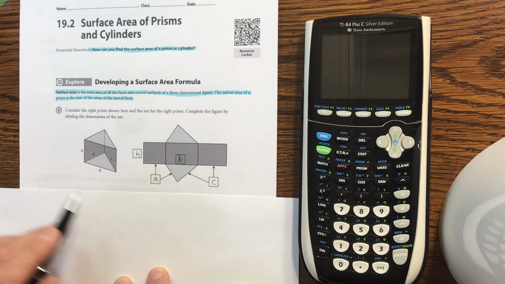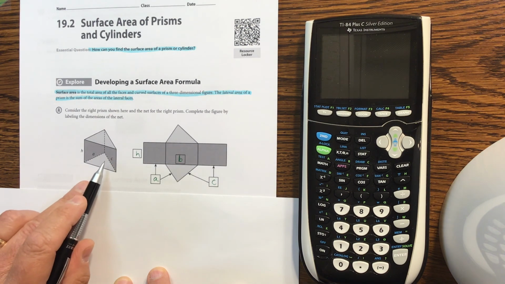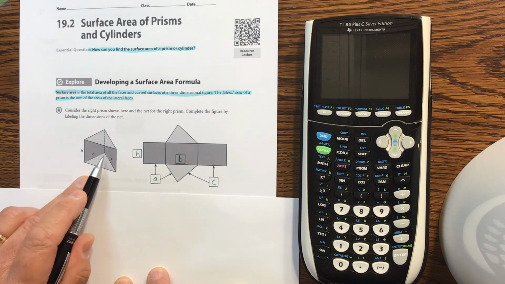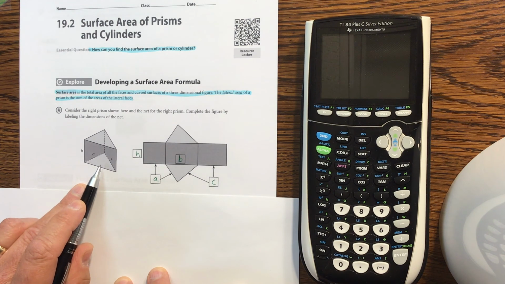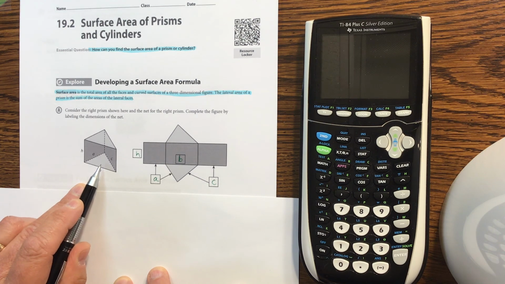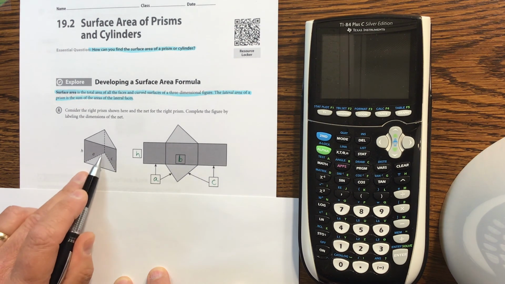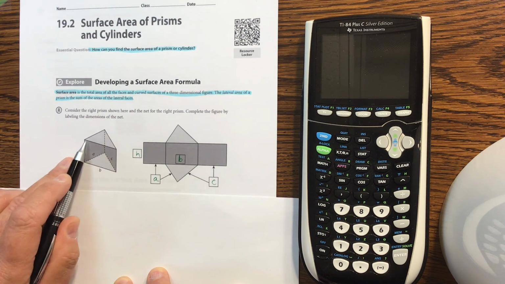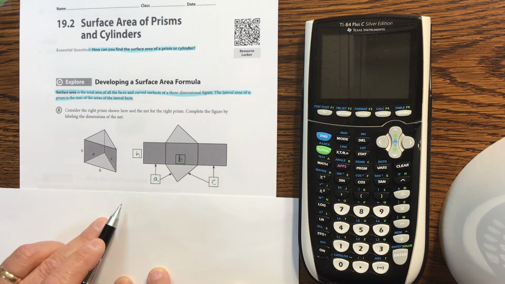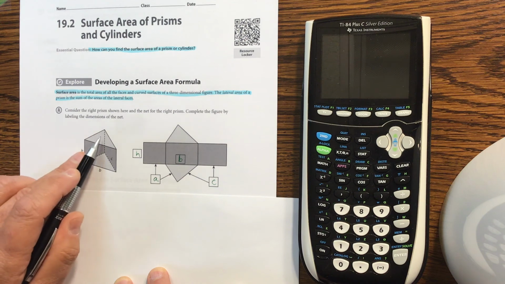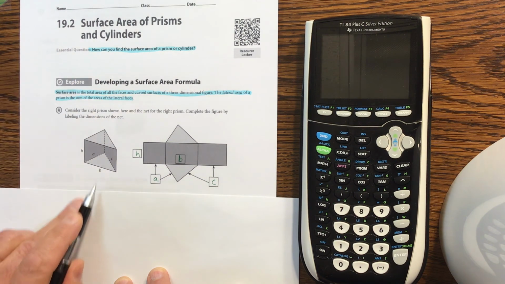5 surfaces. So what we could do in this situation is find the area of this surface, which, if you look at it closely, is a triangle. So the area of a triangle is 1/2 times its base times its height. We have the top surface and the bottom surface.